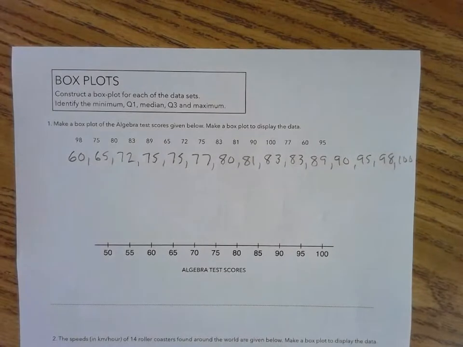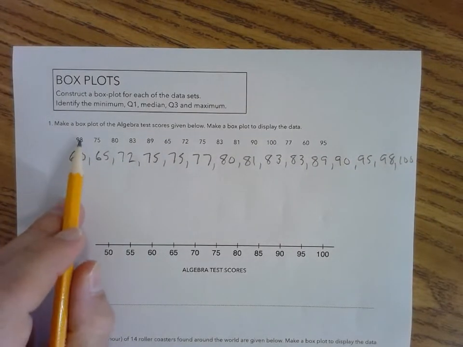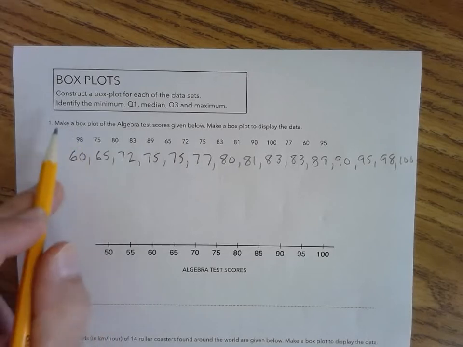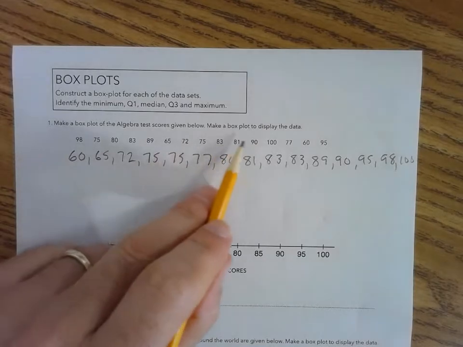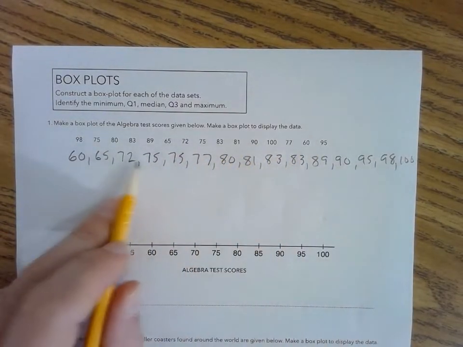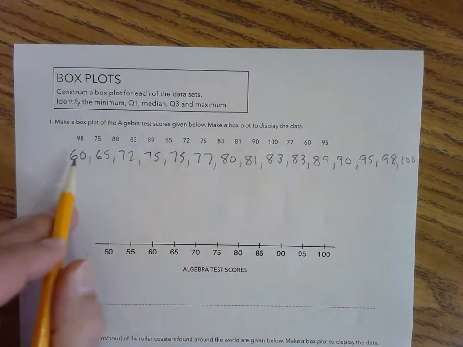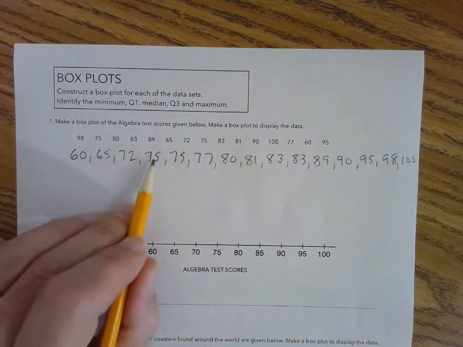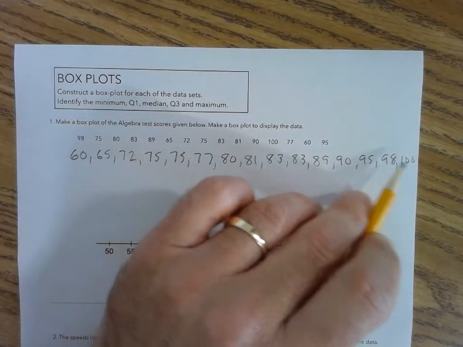Okay, so there's my data. Now, what I do, guys, I go through and make sure I have the same amount of data as I do up here. So I have 1, 2, 3, 4, 5, 6, 7, 8, 9, 10, 11, 12, 13, 14, 15. Make sure you have 15 values here. It's easy to forget one, especially if it's listed twice. 1, 2, 3, 4, 5, 6, 7, 8, 9, 10, 11, 12, 13, 14, 15.